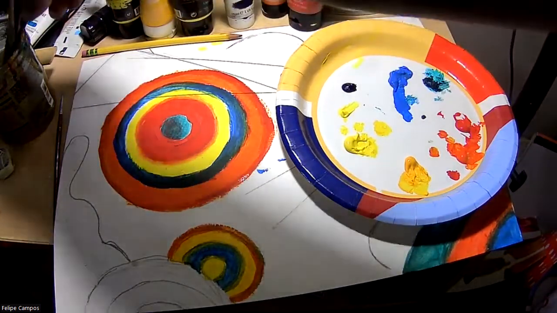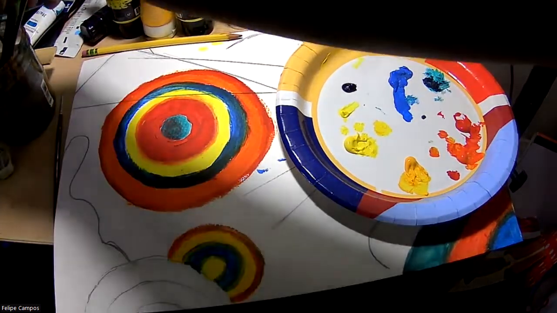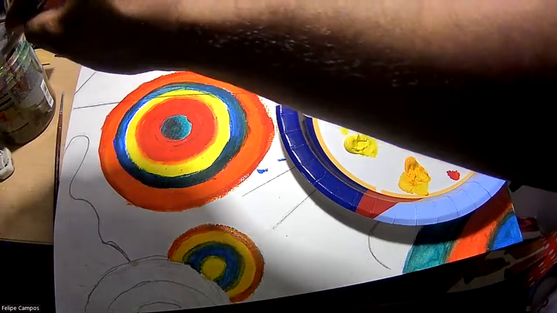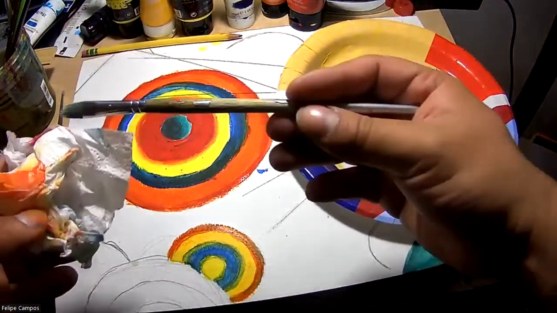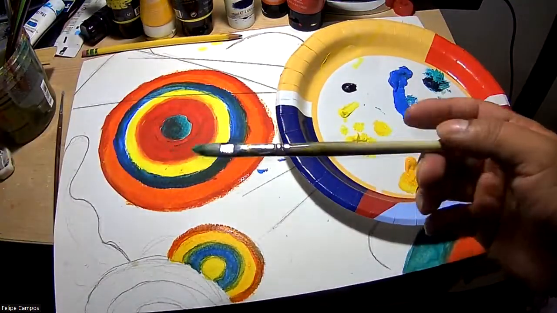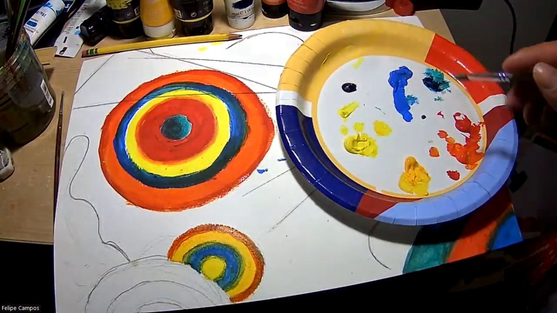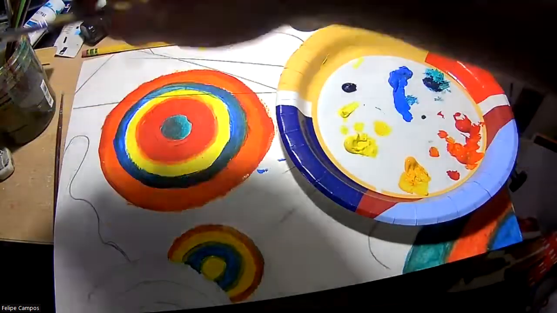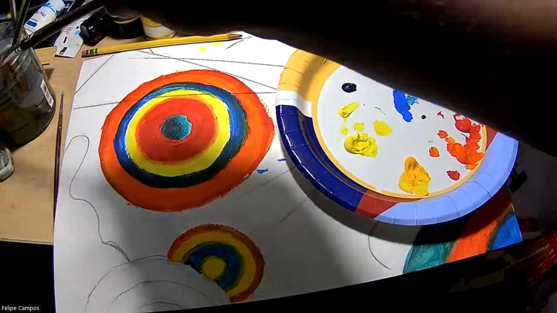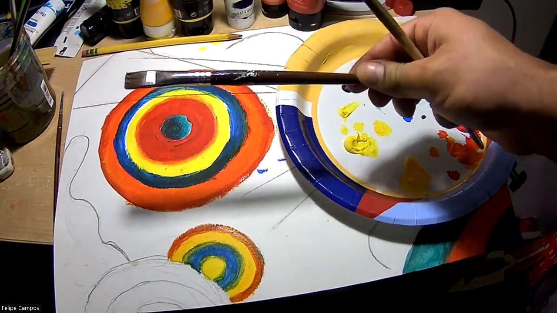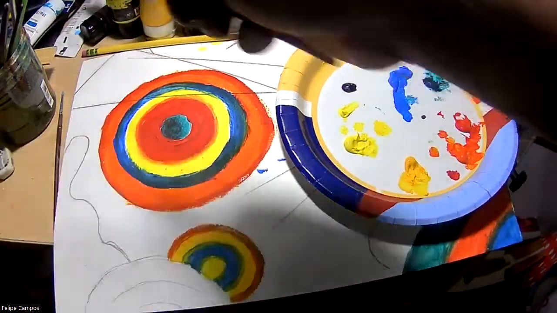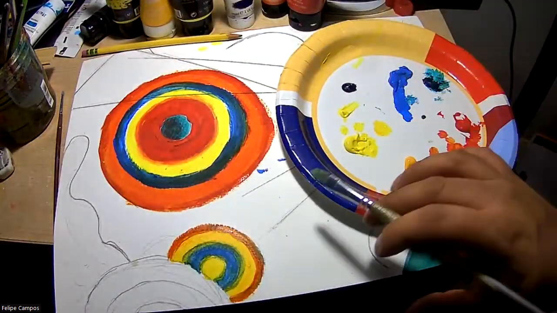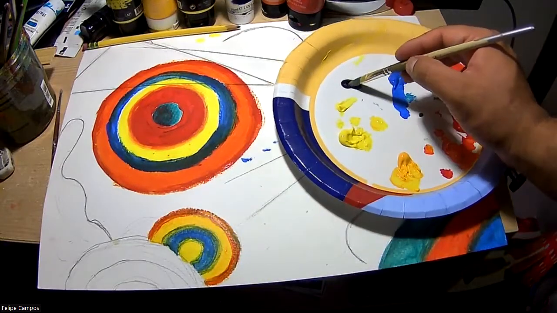All right, what else we got? I like this brush here. This round brush, good for petals, good for flowers. See that? It's not too small, not too big. So it's one of my go-to brushes. My go-to brushes are these and these flat ones. These flat ones are always great. Okay. All right, so purple is our next color.